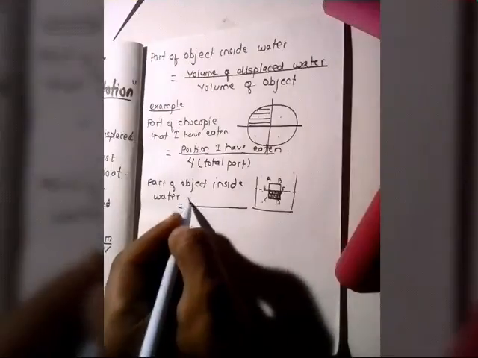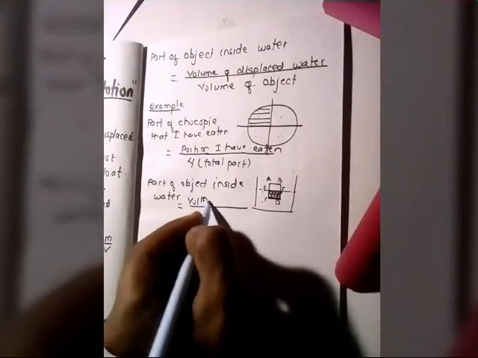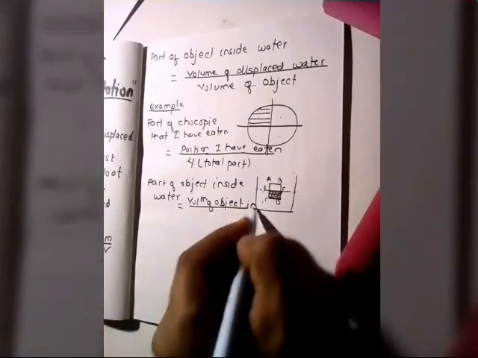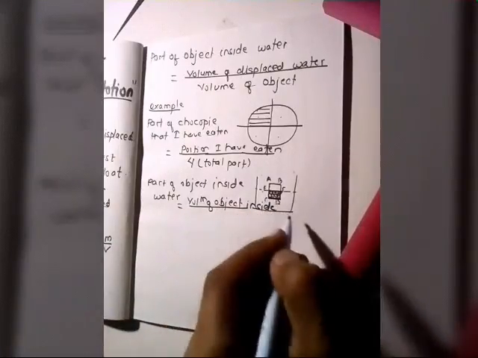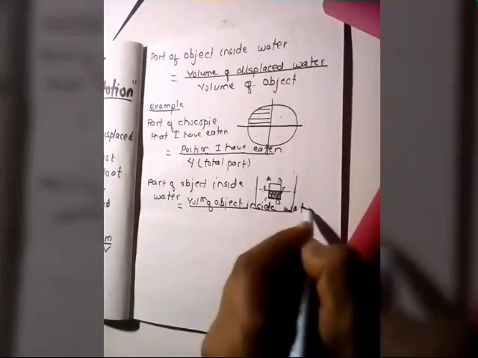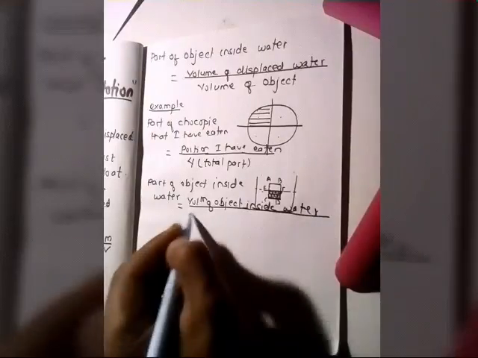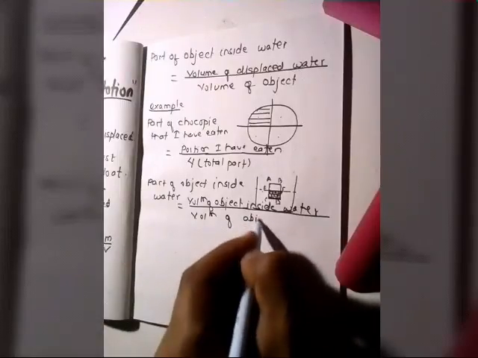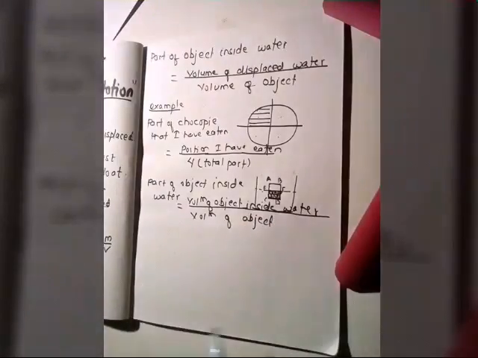Now we can simply say this is the volume of object inside water, divided by the volume of object. I hope that up to this point it makes sense.